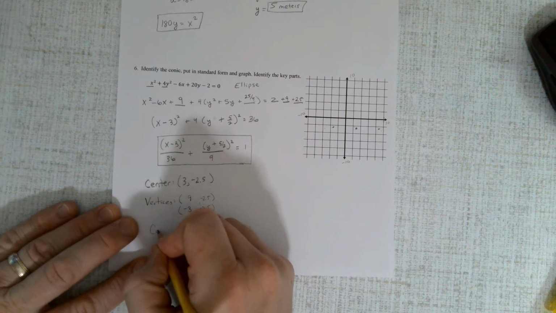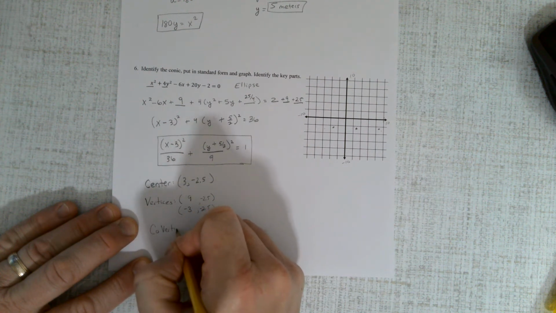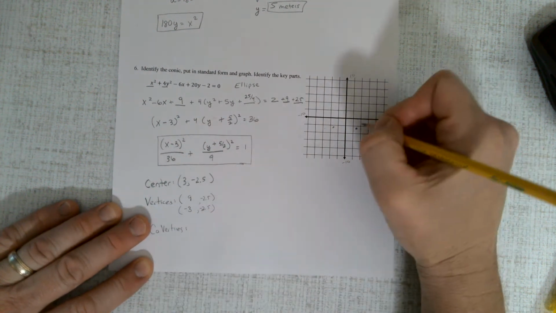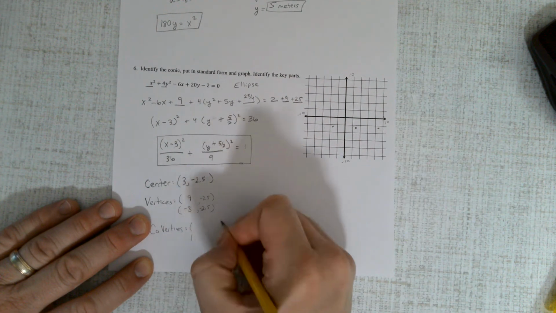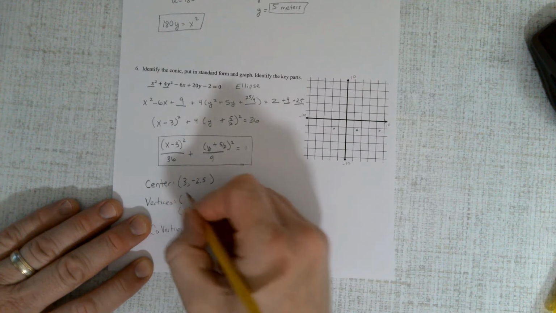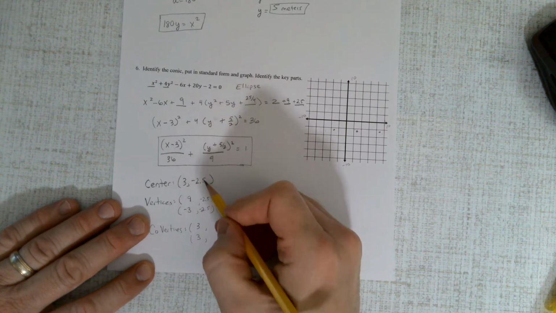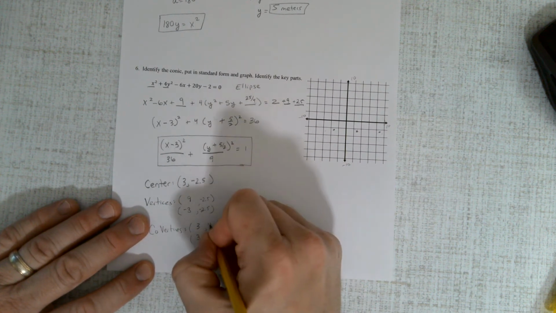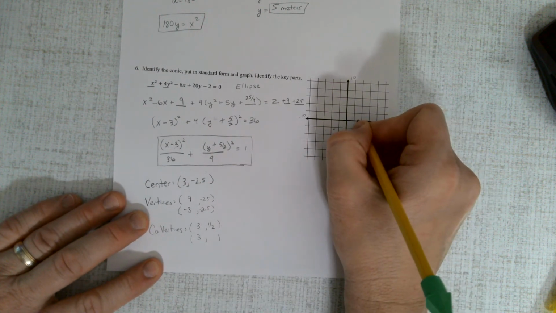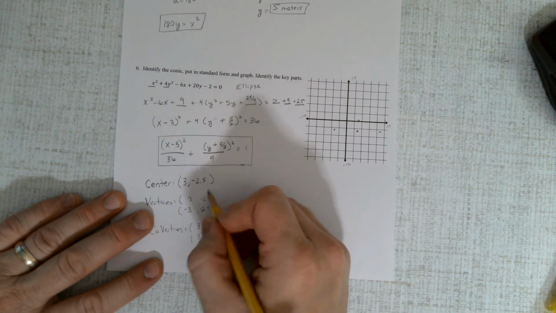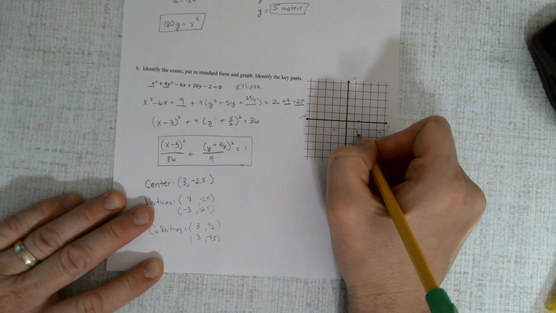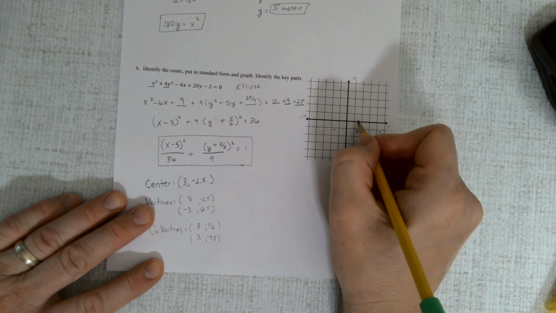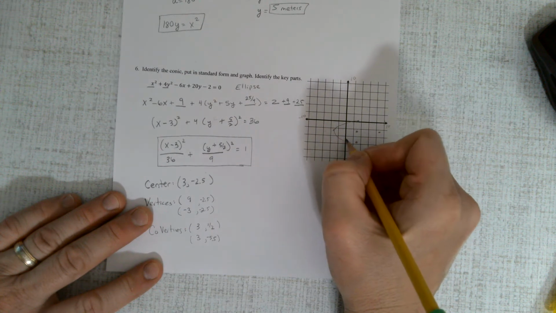Alright, where are the co-vertices? Well, for the co-vertices, I'm going to go up and down 3. So let's do this mathematically. I'm going to leave the 3 the same, but I'm going to go up 3 to 1/2. So that's about right there. And I'm going to go down 3 to negative 5.5. Well, there's 6, so about right there. And that's enough to get a good ellipse out of this.